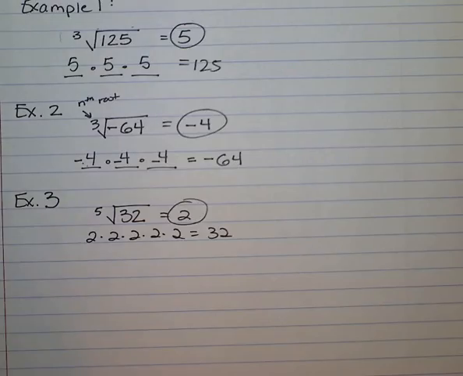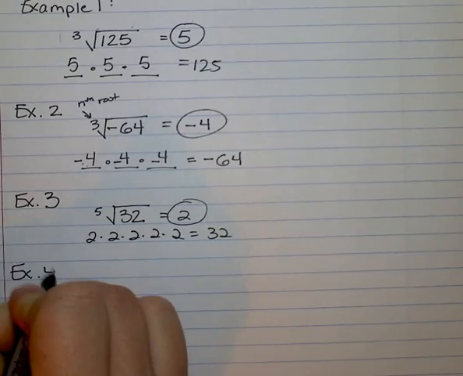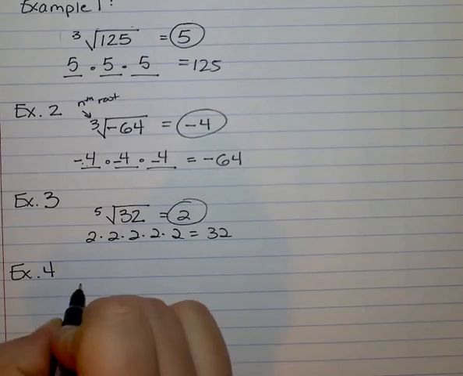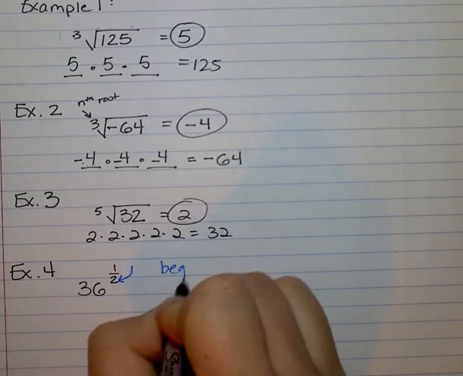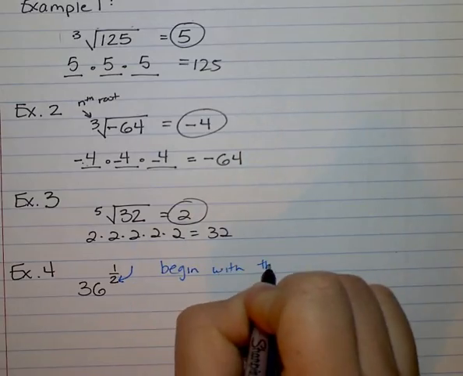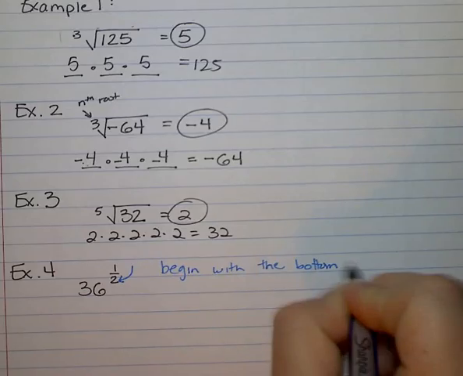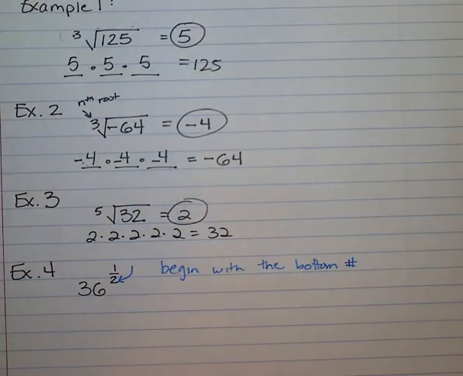Okay, here's our next one. Example 4. Sometimes this is more confusing for students. This is in rational exponent form. What you have to remember is when you evaluate this, you are always going to start with the bottom number. Always, always begin with the bottom. In rational exponent form, begin with the bottom number.